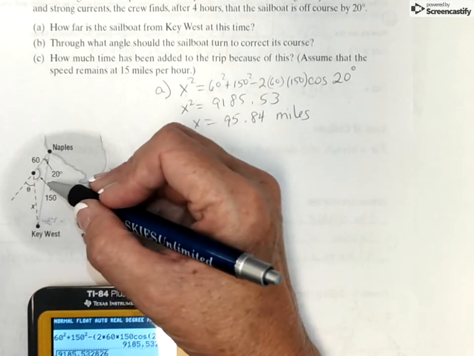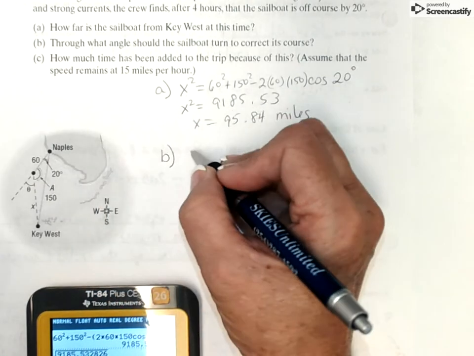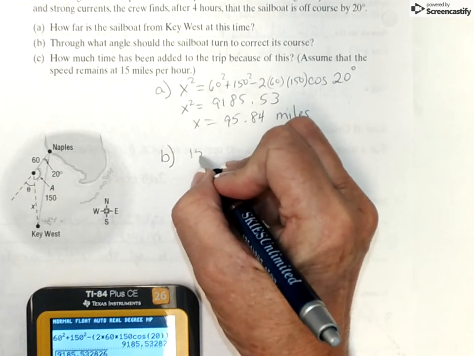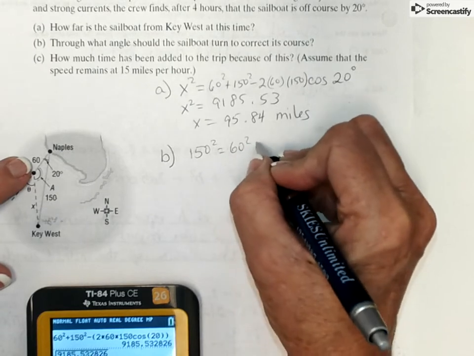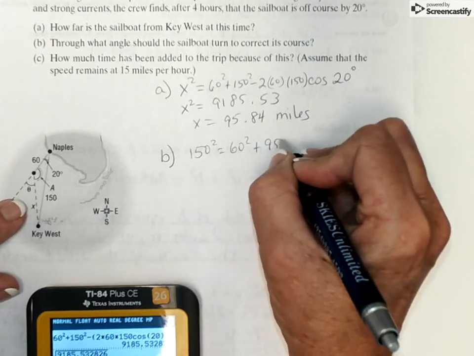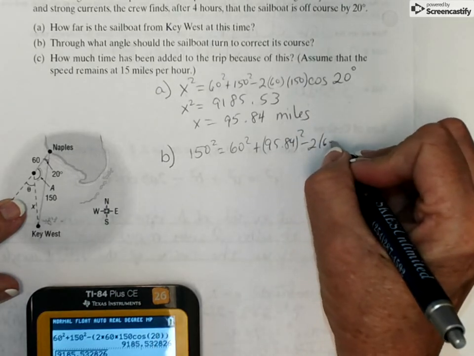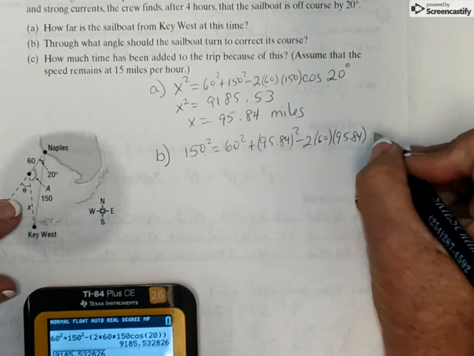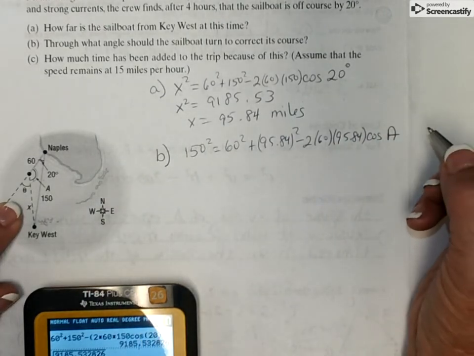I have to have A squared on the left side of the equation. So 150 squared equals 60 squared plus 95.84 squared minus 2 times 60 times 95.84 times the cosine of angle A, which is what I'm trying to find.